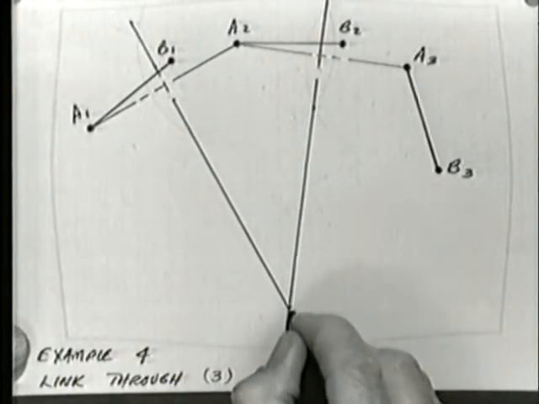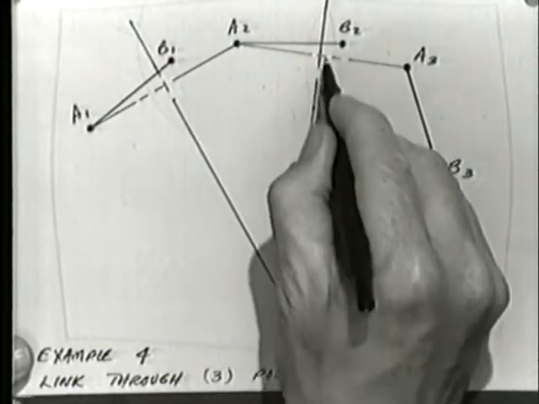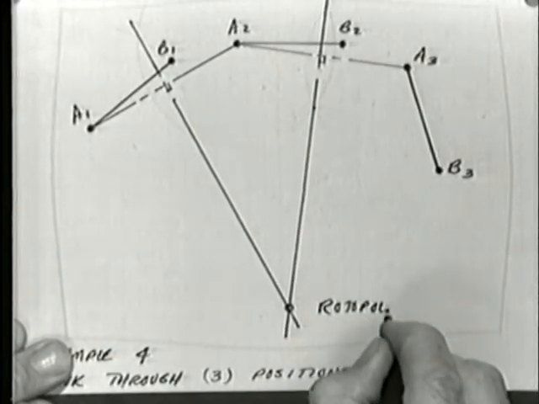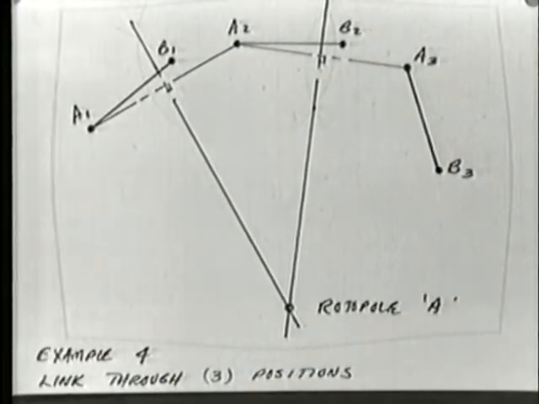Because the intersection now of these 2 perpendicular bisectors, both of which are associated with the A end of the link, is again a rotopole. And I'll call it rotopole A because it is for the A end of the link.